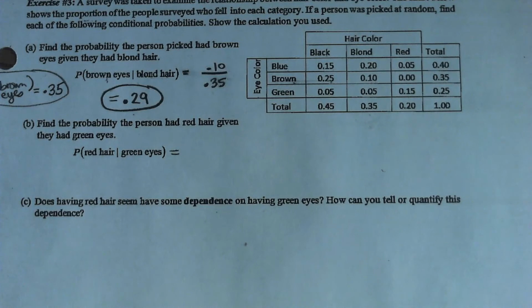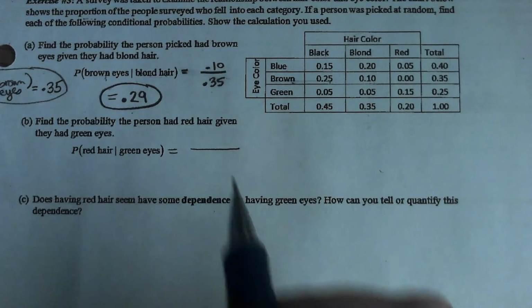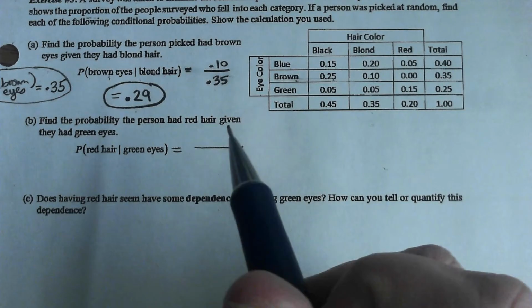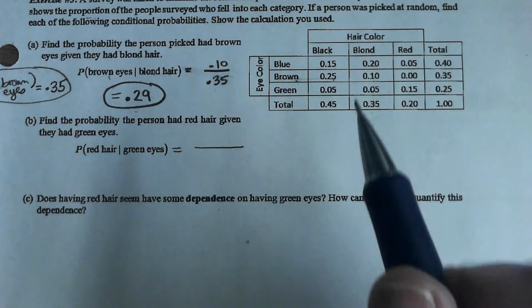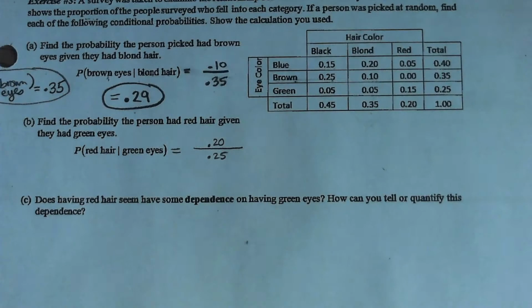Sierra with a C, what fraction did you set up? Say that again. 0.20 over 0.25. Did anybody get anything different?